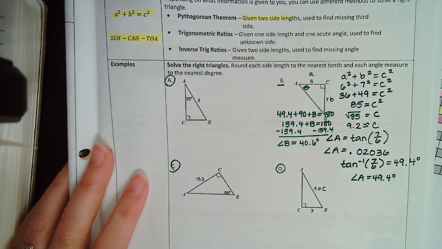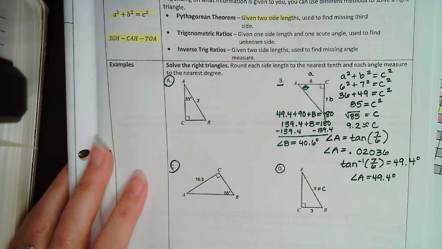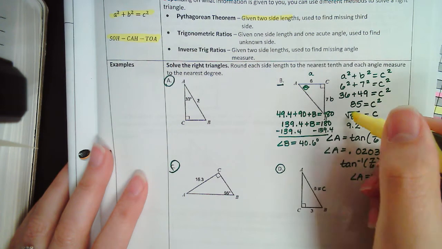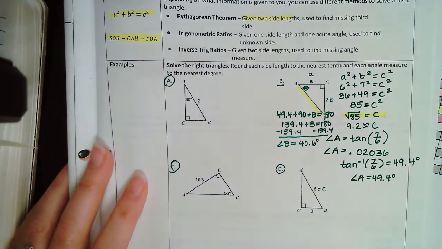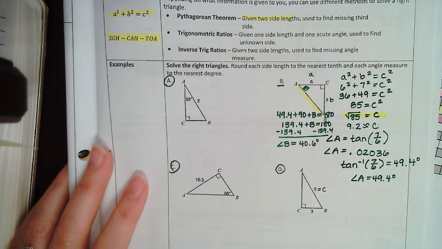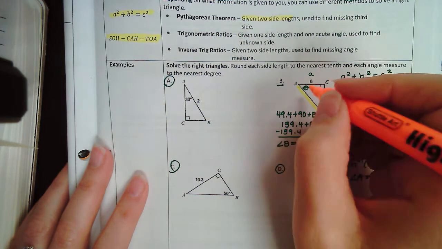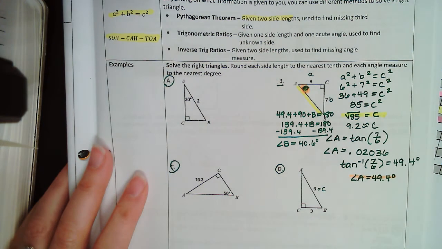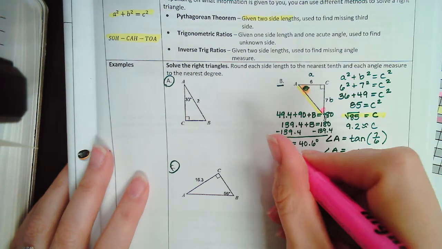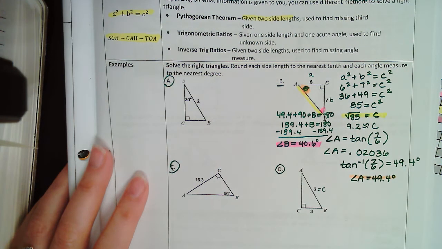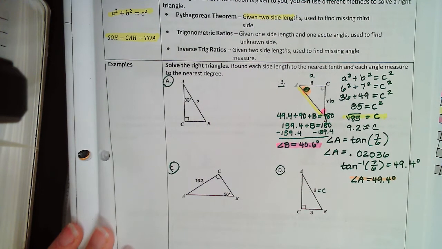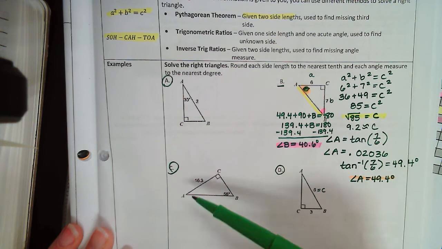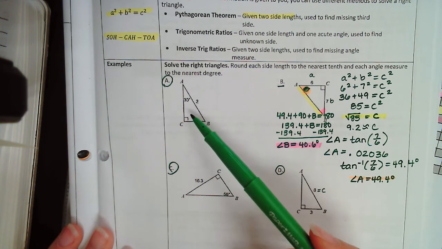Okay, so we've now solved appropriately our triangle because we found the side length for C. Okay, so that's this one, AB right here. We've found the angle for A, which is right here. And then we found the angle for B, which is right here. Okay, so by using Pythagorean theorem and inverse trig ratios, we were able to successfully do that.